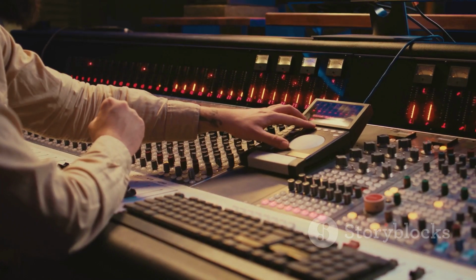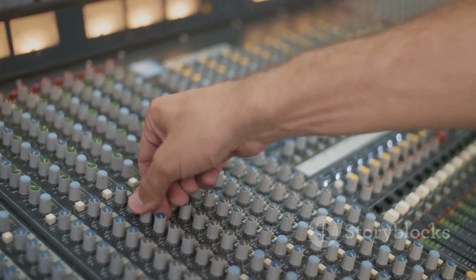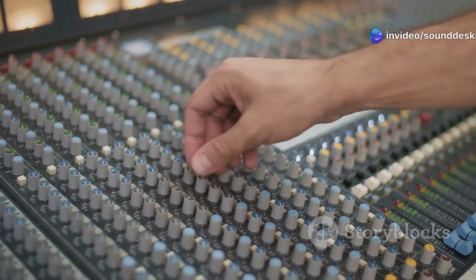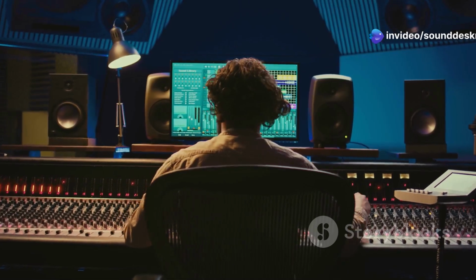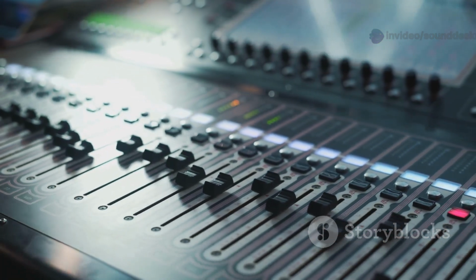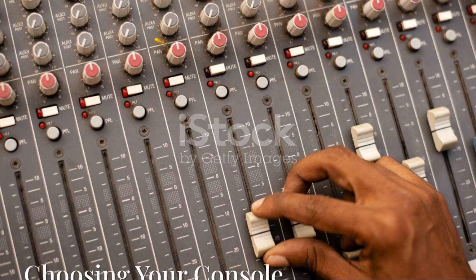The master section brings all your work together into a final, polished mix. It's where you make global adjustments and ensure everything sounds cohesive. Mastering this section is essential for professional results. With the basics covered, let's talk about choosing your console. Analog or digital? Let's break it down.